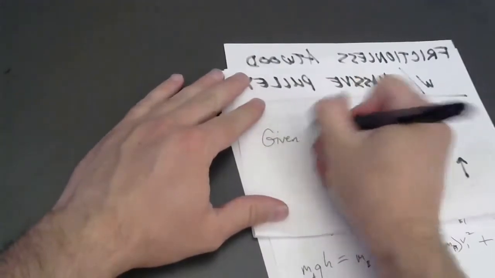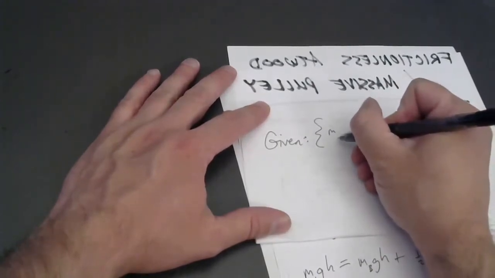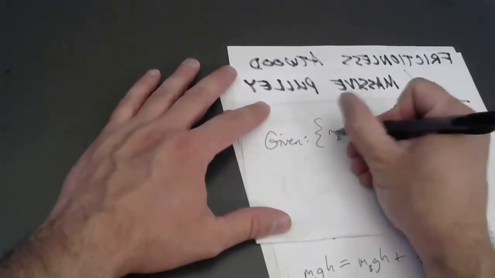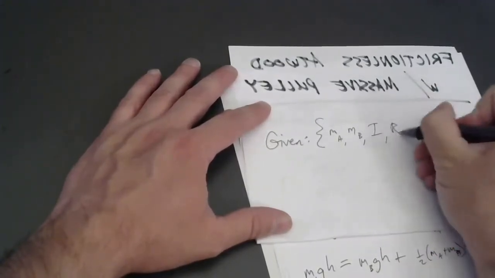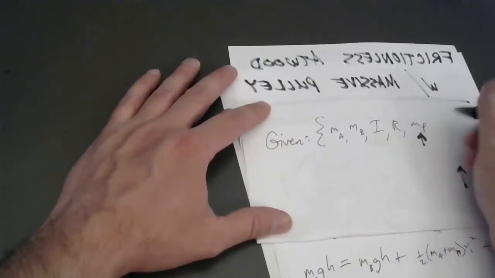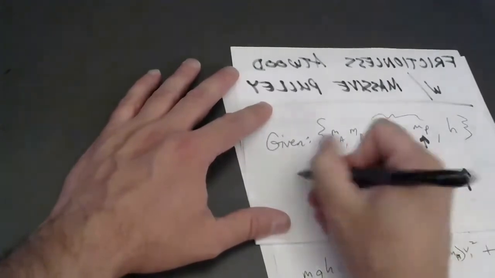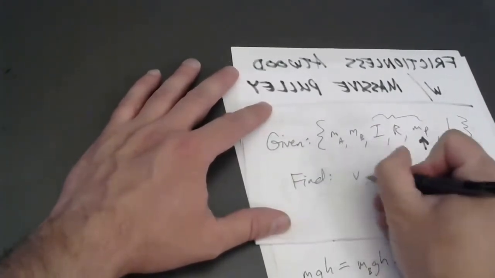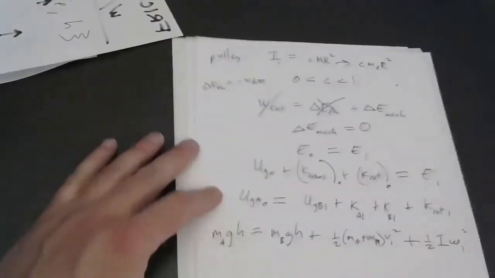Now suppose we were given, let me specify the quantities that might be given in a problem like this. Let's say we know the mass of mass A, that's redundant, mass B, the moment of inertia of the pulley, the radius of the pulley, heck, why not the mass of the pulley? You know, these are all related. And the initial height of mass A above the floor. Suppose we'd like to find how fast the two of those blocks are going right before mass A strikes the floor.